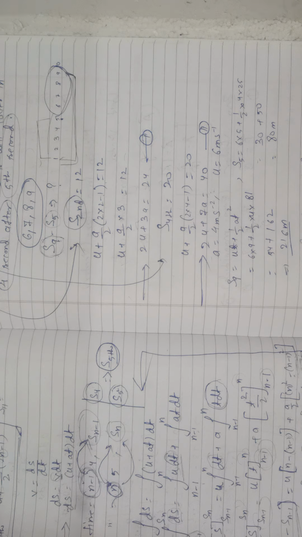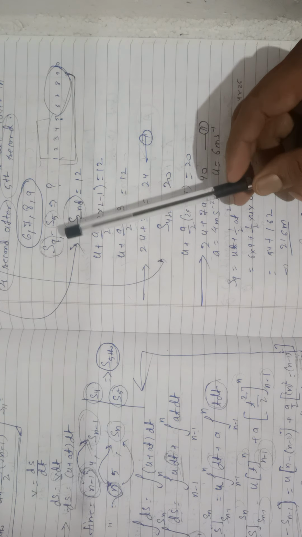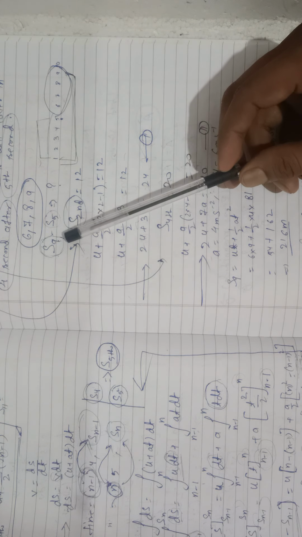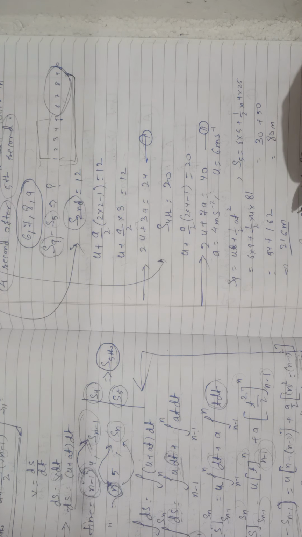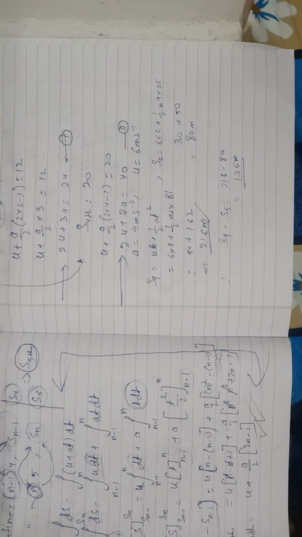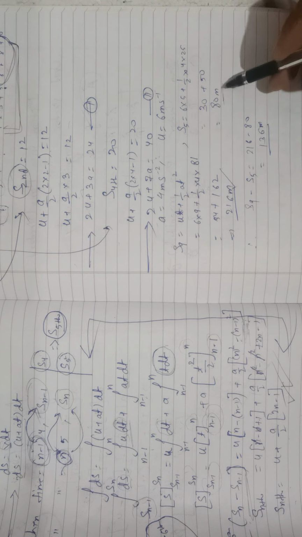We will get a as 4 meter per second square, and u as 6 meter per second. Now what was our work? Our work was to find S9 minus S5. So we use the formula s equals ut plus half at square here. We know u, we know time, which is 9 seconds. We put all these values and get the result as 216 meter. After that, we find S5, and we get the value as 80 meter.